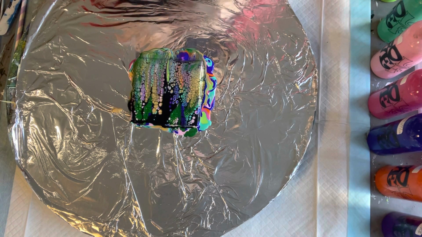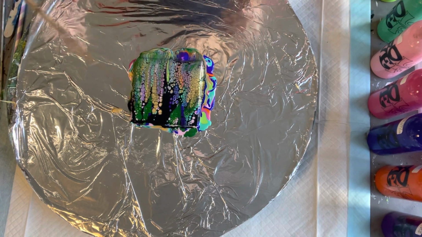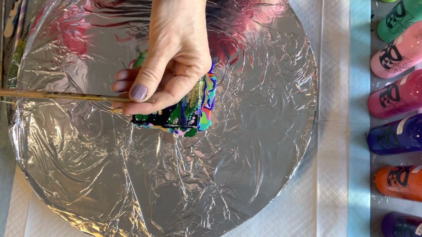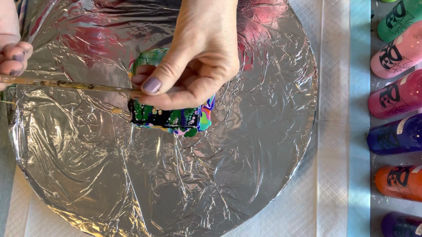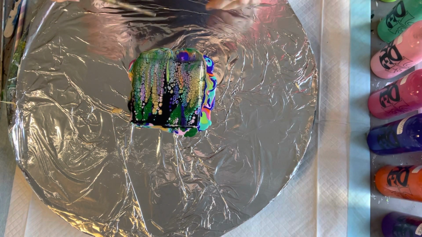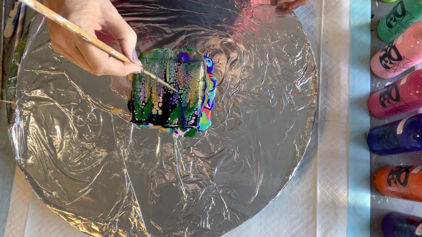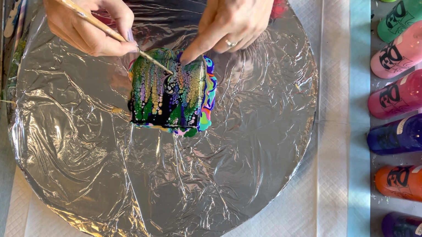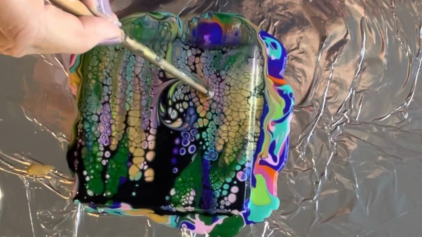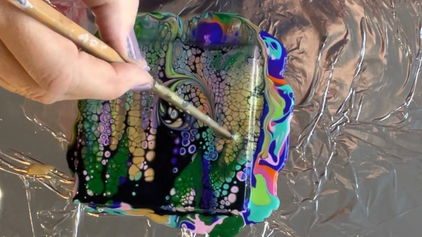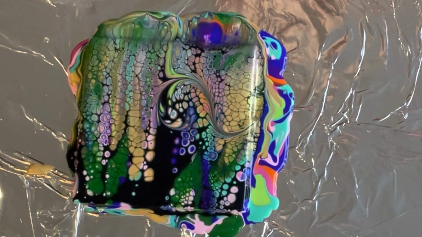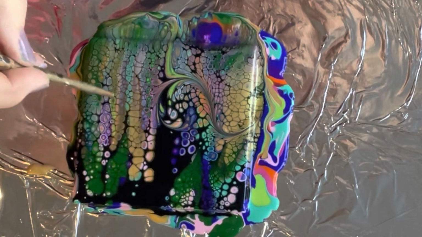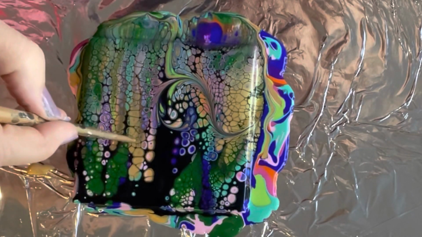And when I do the next one, I'll try and do it similarly, but it'll probably turn out looking totally different. Okay, so now I'm going to do a little wreck. Now a wreck's just when you run a skewer, or in this case a bamboo chopstick, through the paint just to get some squiggly lines. Always like to sort of start towards the middle so you get that lovely dripping sort of effect there.